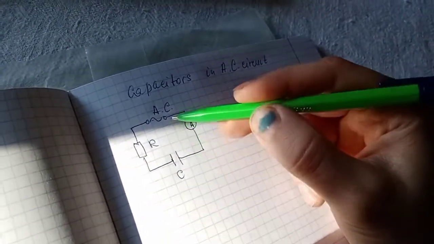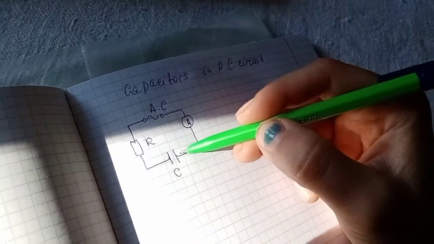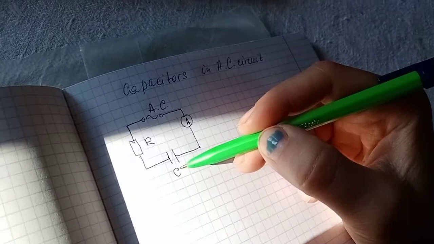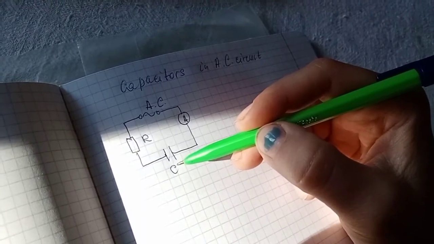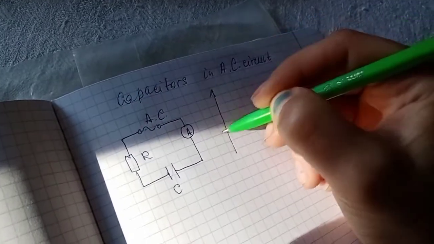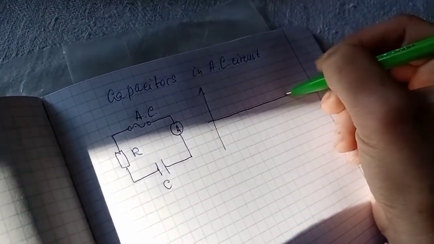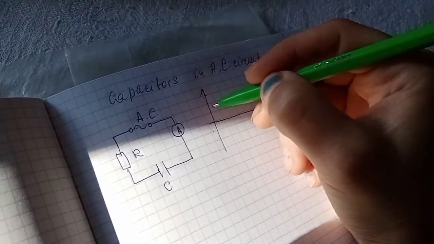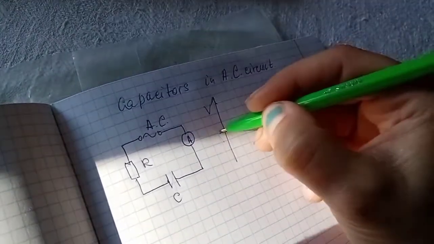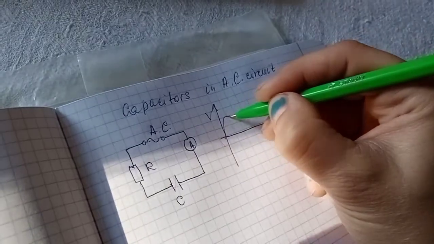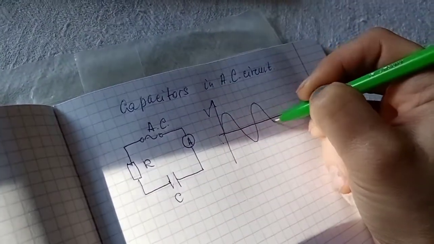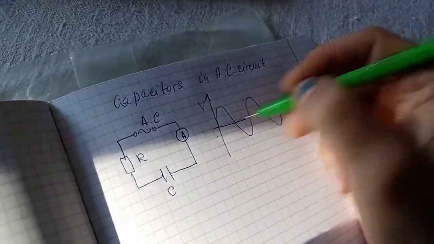It will charge during some time, which depends on the capacitance of the capacitor. And after this time, there will be no more current. So what is going on when we have an alternating current supply? We know that for voltage, with time here, we will have a sinus plot.